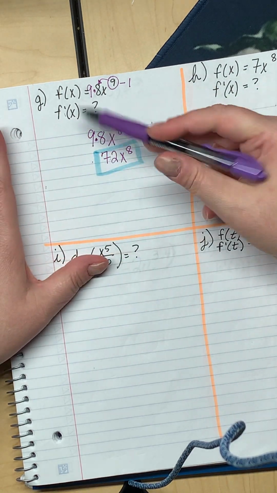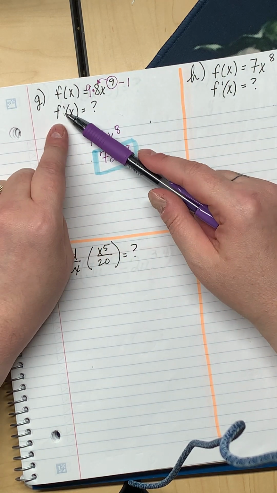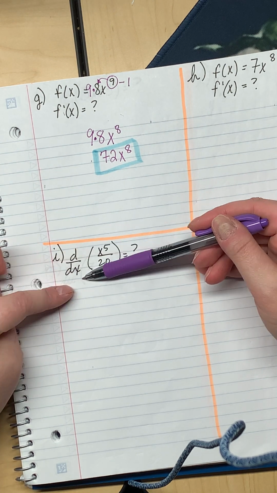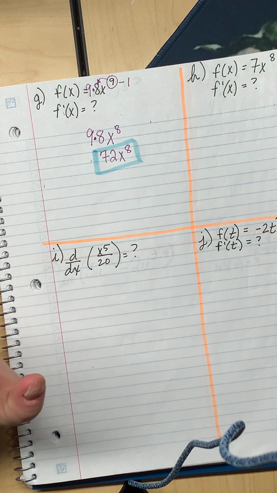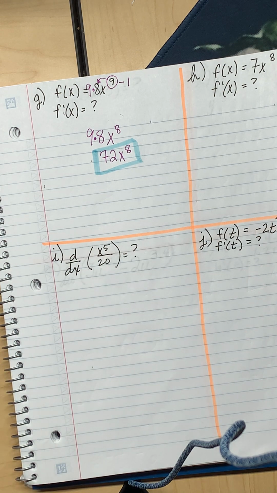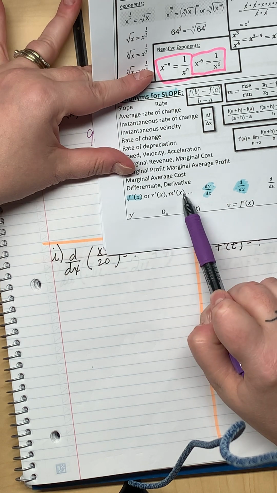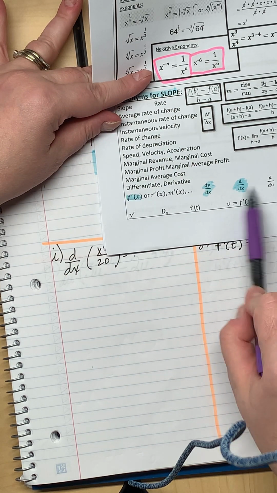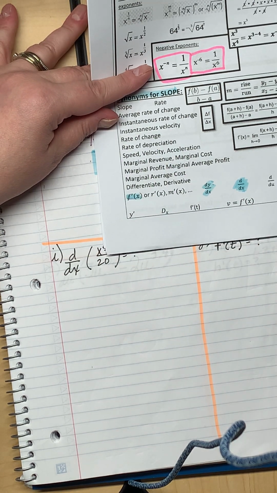And if you notice in all these examples, I'm giving you different symbols. Like on the one we just did, it said f prime of x. The one underneath it says d over dx. But they all mean the same thing, derivative. So on your homework, you might see this symbol, this symbol, this symbol, all of these symbols and all of these words mean take the slope.